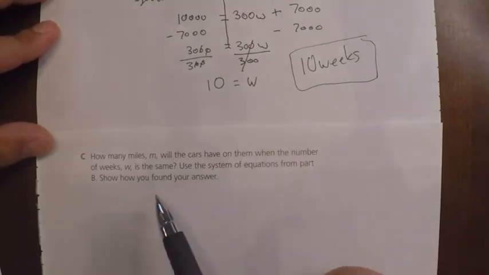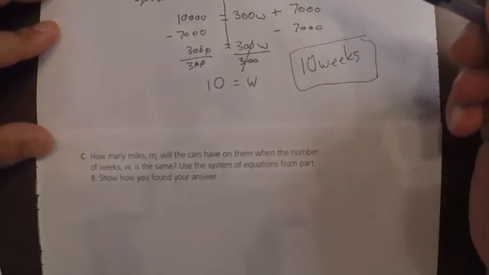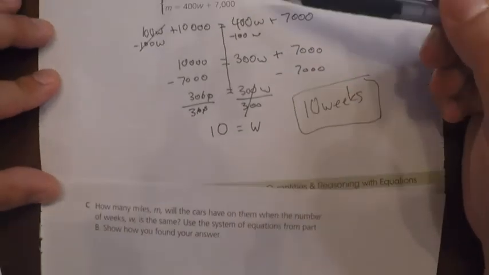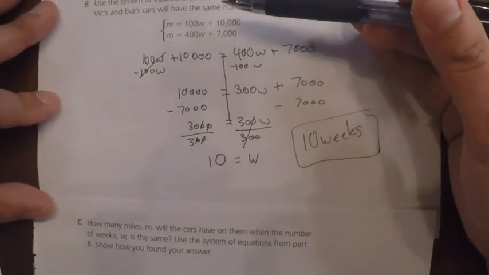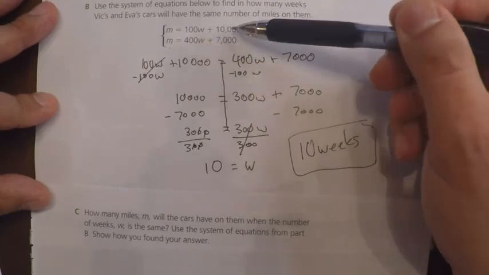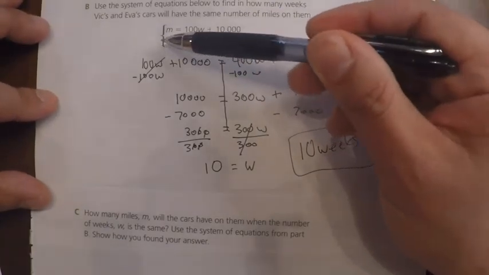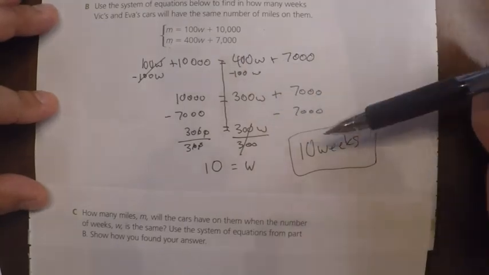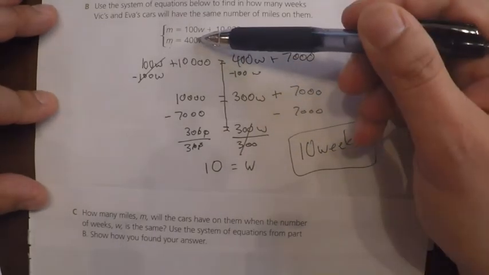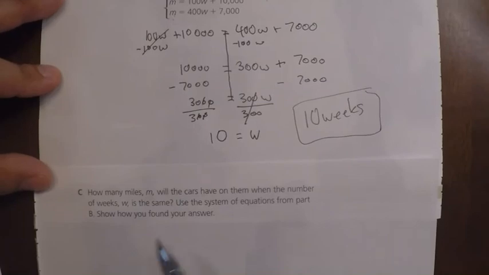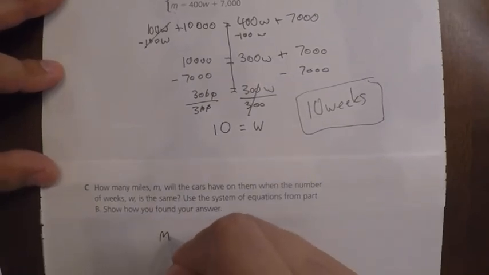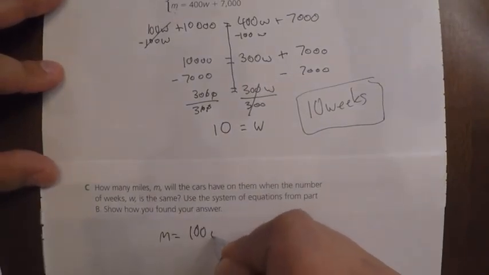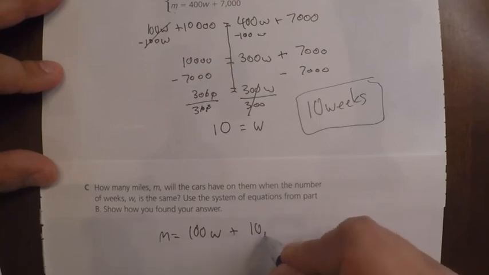So now we need to find out how many miles that is, and the way we do that is we take one of our equations from what we started with. So either M equals 100W plus 10,000 or M equals 400W plus 7,000, and we substitute in 10 for the W, and we'll be able to solve for the M. So I'm going to pick the first one here. M equals 100W plus 10,000.